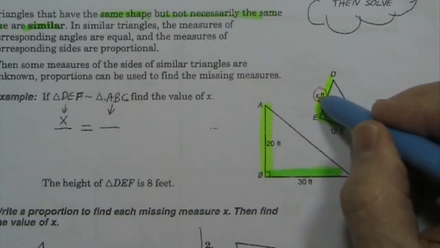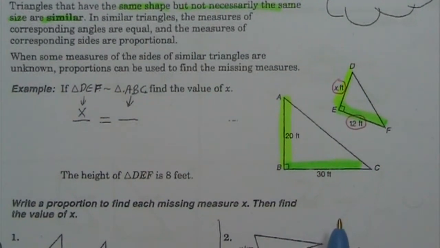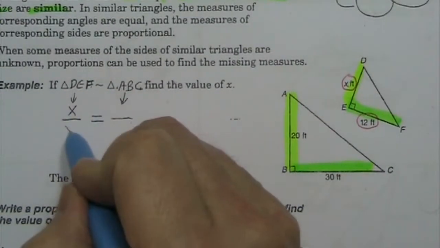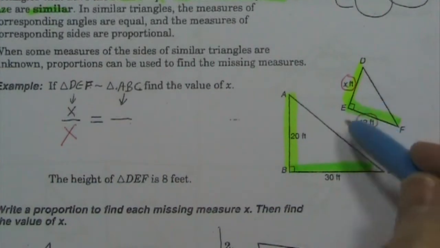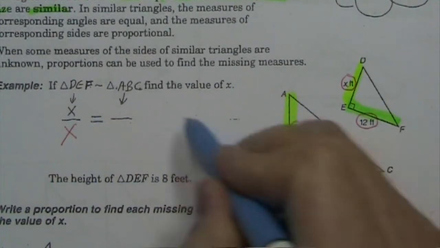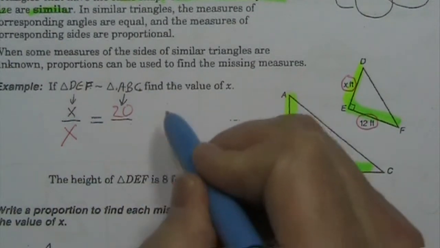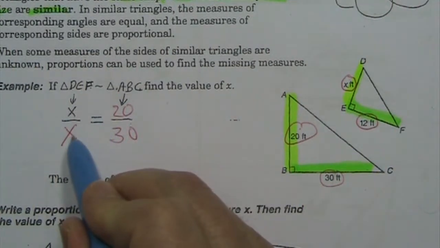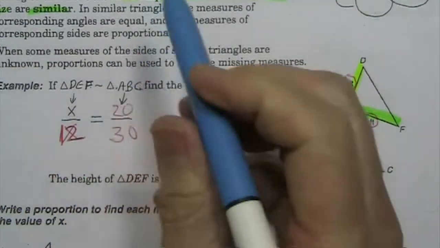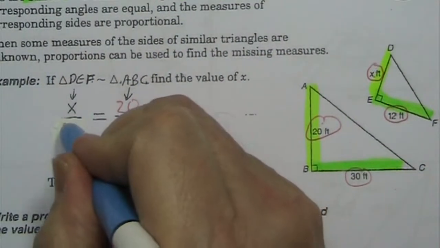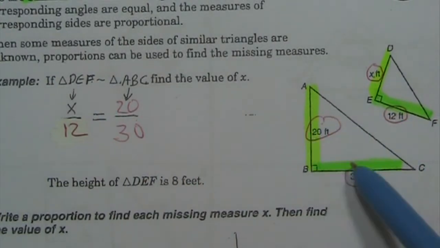If I take this ratio of x over 12, I'll write that down here, x over 12 on this triangle is the same ratio as this side, that's 20, over 30. Why did I put x here? I don't know. I was supposed to put the number 12. Man, I hate when that happens. So x over 12 is equal to 20 over 30.